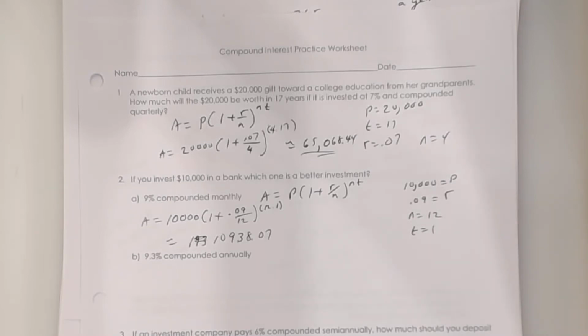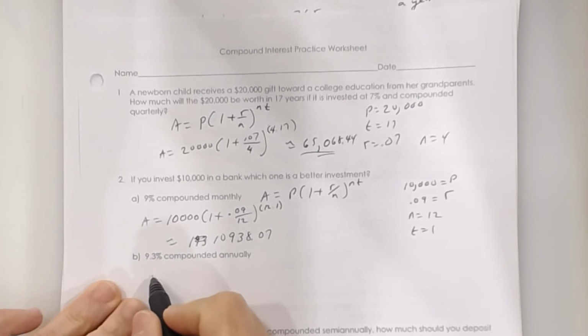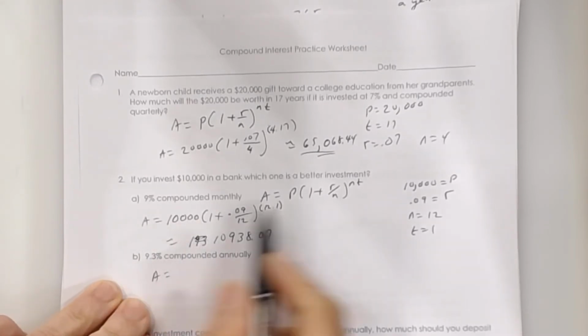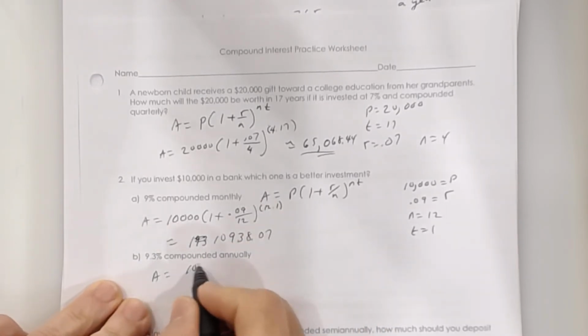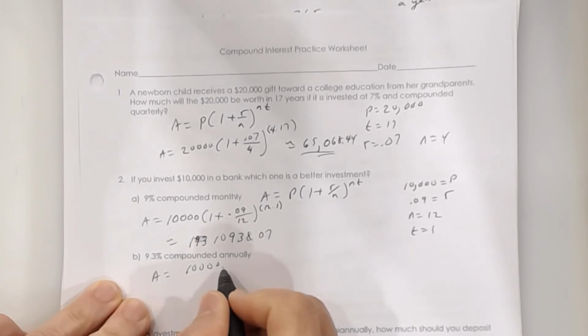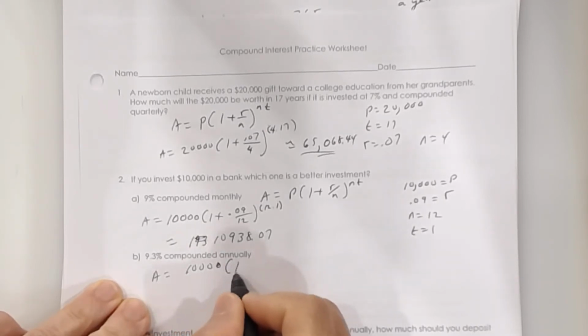But that's because it's what interest rate? 9%. So that $938 is your interest. All right, let's do the next one. This time, again, P is $10,000, your initial investment, times 1 plus r.